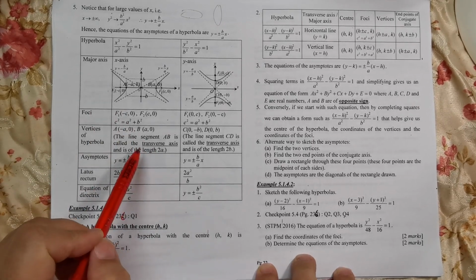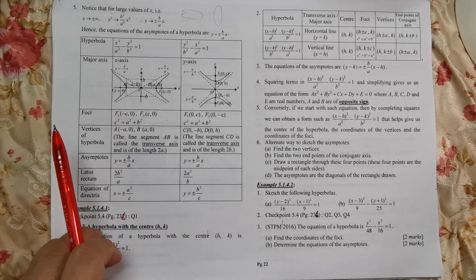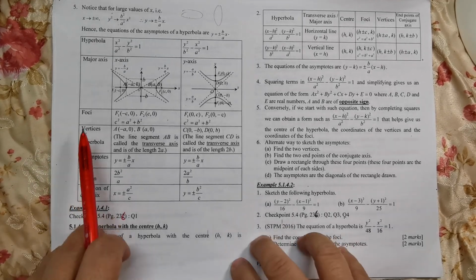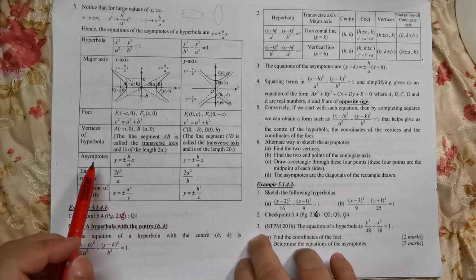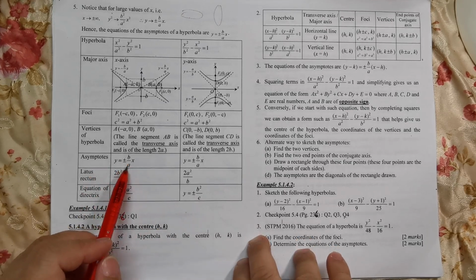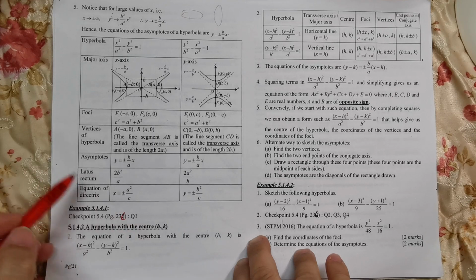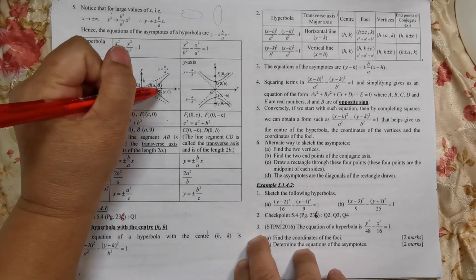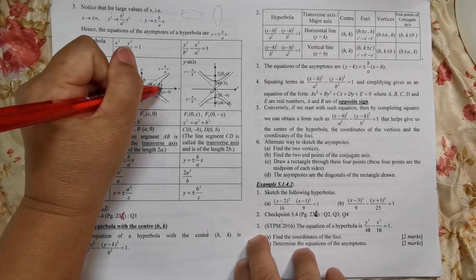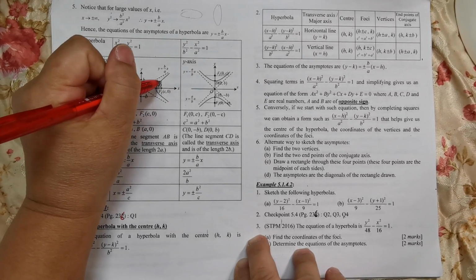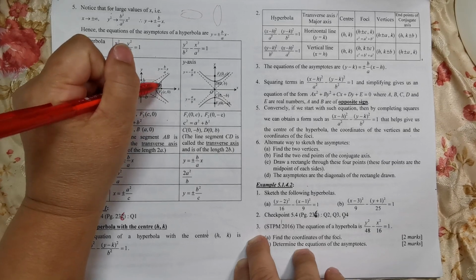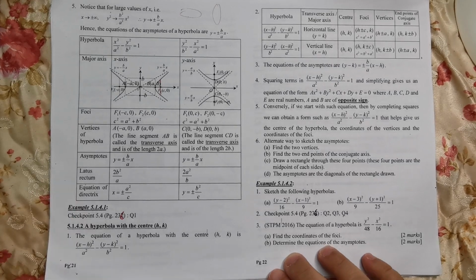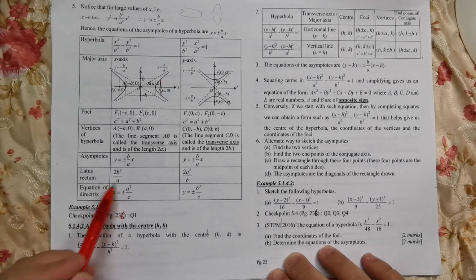Remember, this is only true if the center is at the origin. So the asymptote will be y equals plus minus b over a x. Still remember latus rectum? The latus rectum is a line passing through the focus, perpendicular to the major axis, and touching the hyperbola. The length of the latus rectum is 2b squared over a.